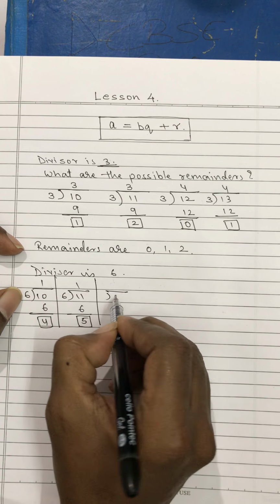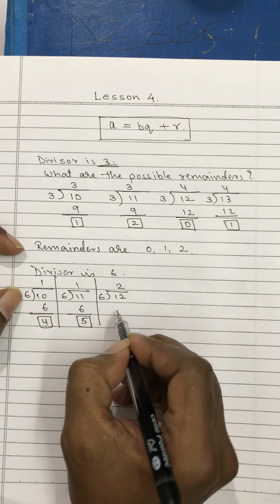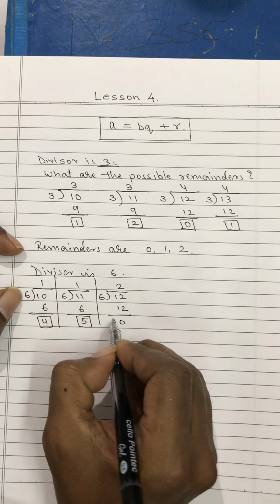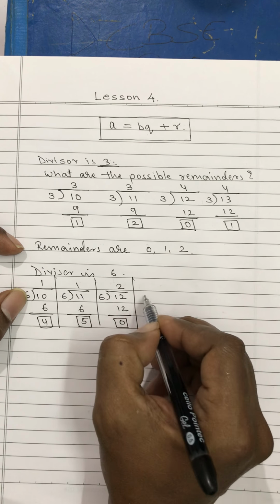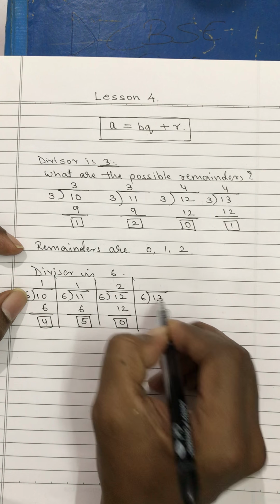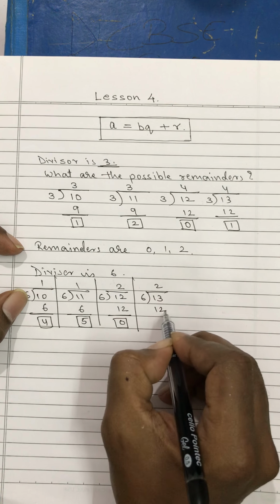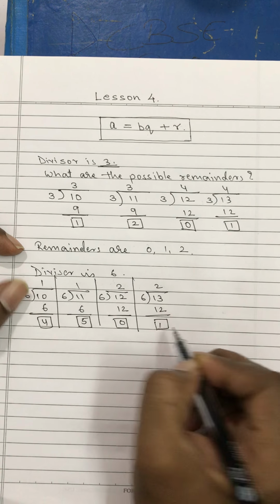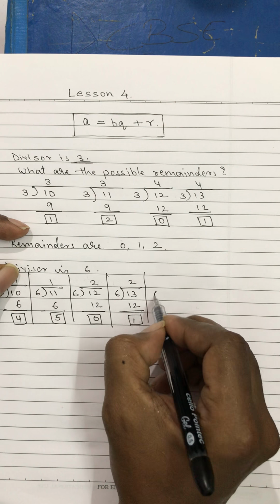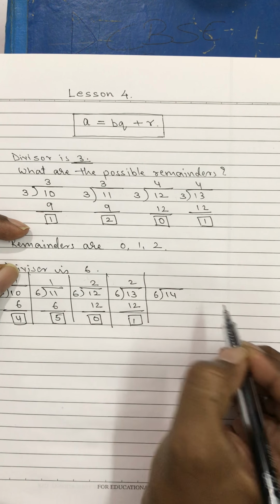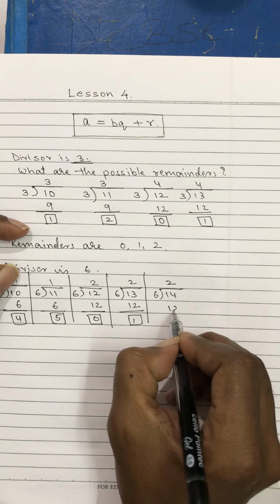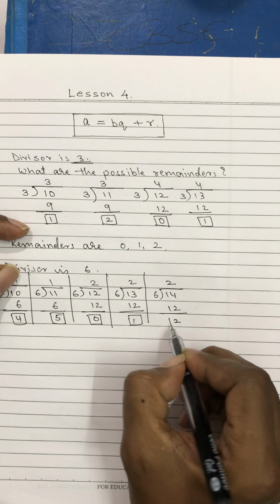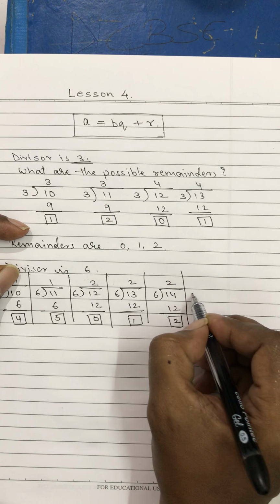Then 12, 6 twos are 12, remainder 0. Dividend 13, remainder 1. Dividend 14, remainder 2. This goes on.